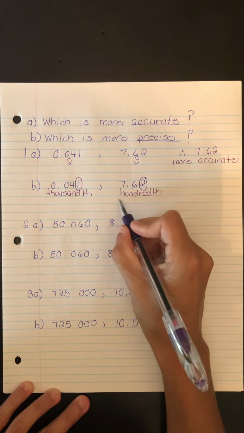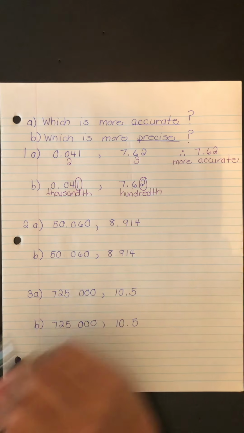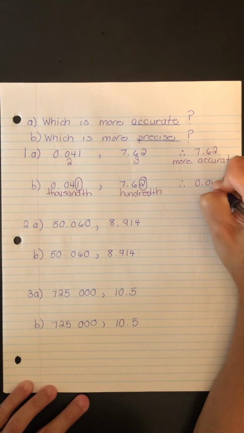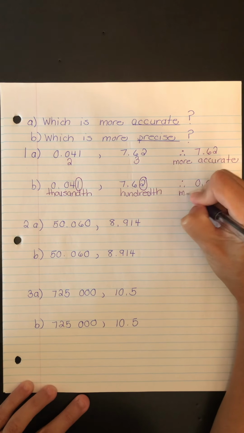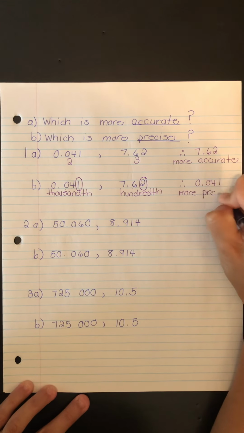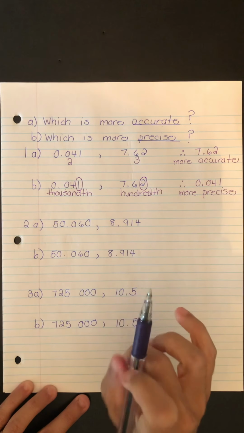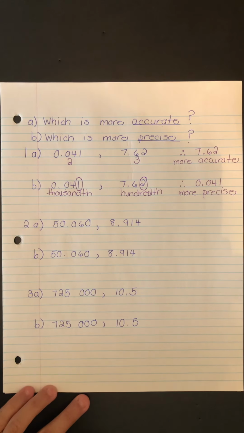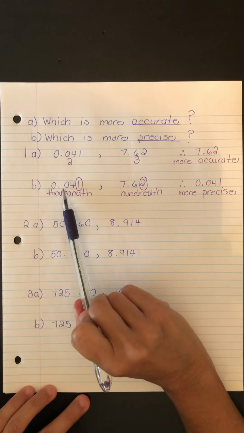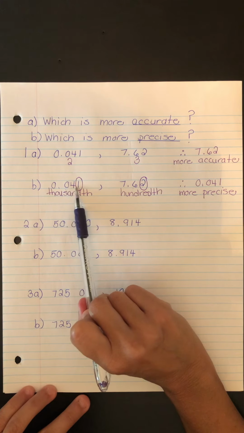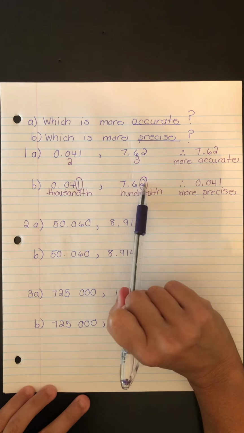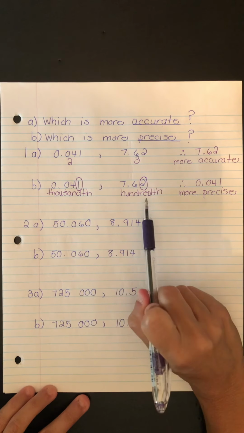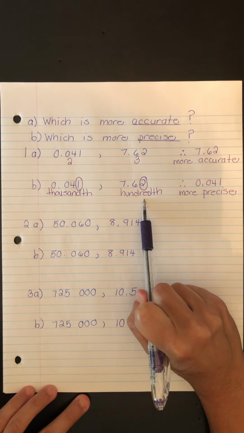to the nearest hundredth. Okay, so what does this mean? It means that the first number is more precise. Okay, so we had 2 numbers. One of the numbers was more accurate, the other is more precise. Okay, so you can think of it as 3 decimal places versus 2 decimal places. Okay, but we say precise to the thousandth versus precise to the hundredth.